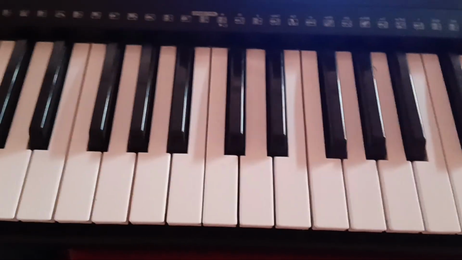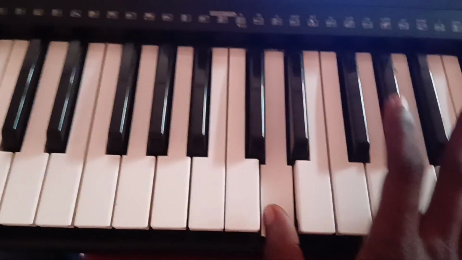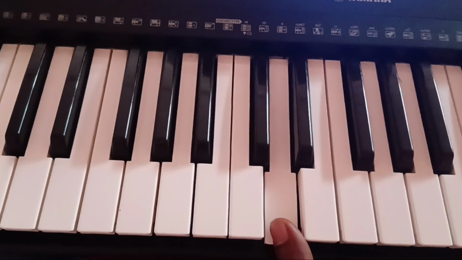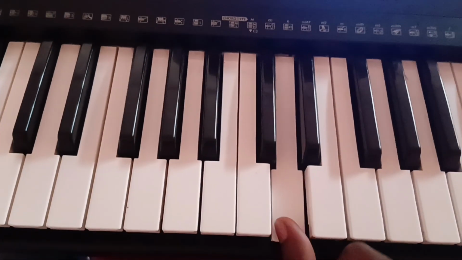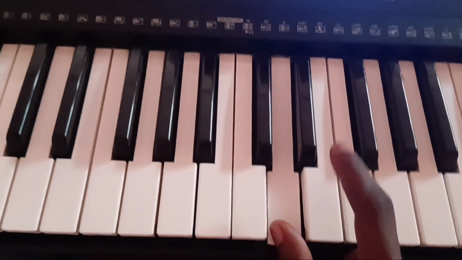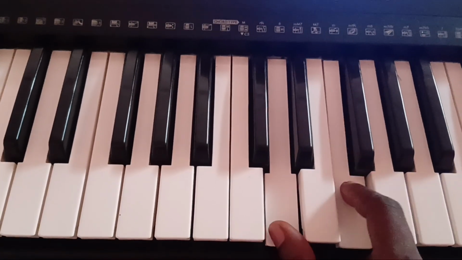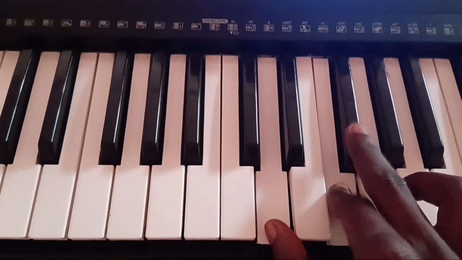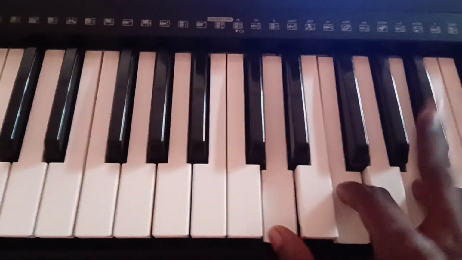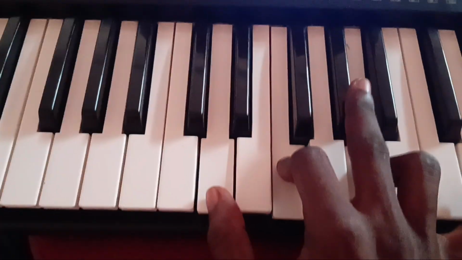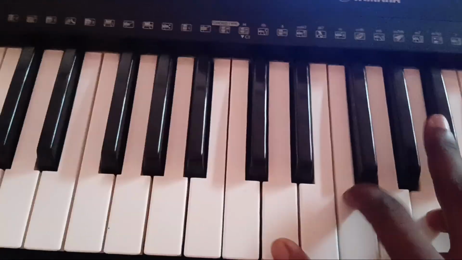So it applies to all the keys. So let's say you want to find a D minor chord. So this is D. You won't count this. Remember, 1, 2, 3. 1, 2, 3, 4. D minor chord. Are you understanding how simple it is?